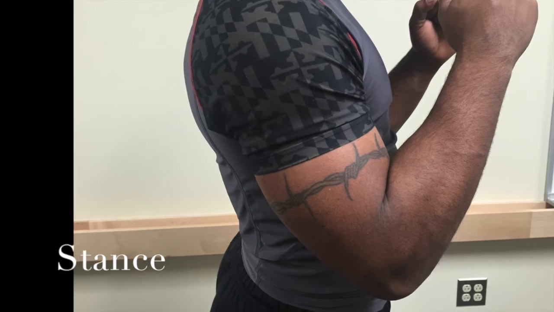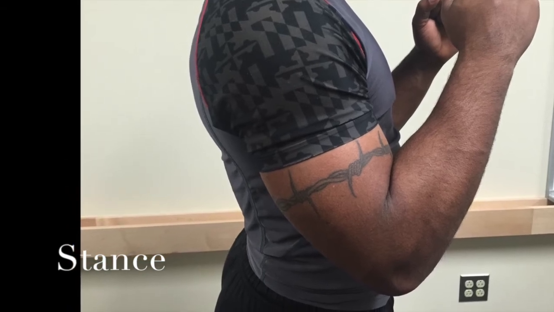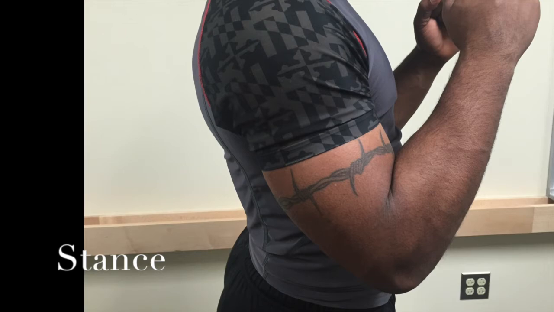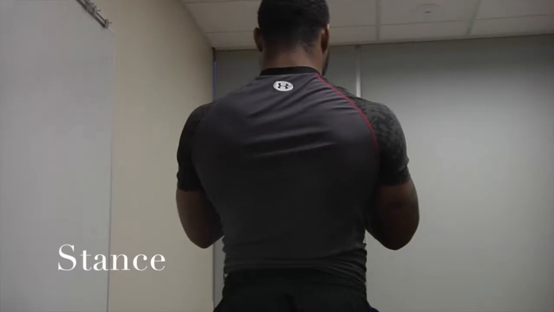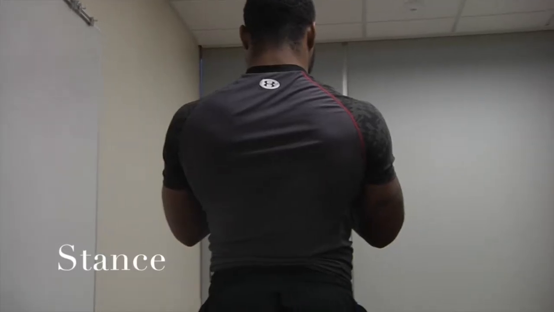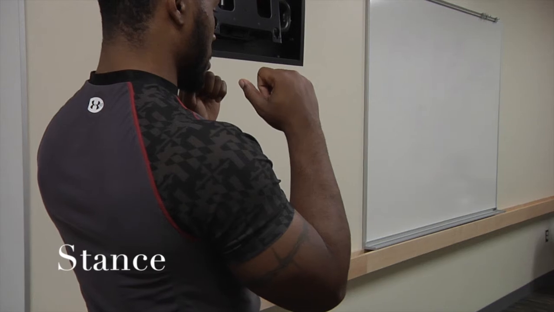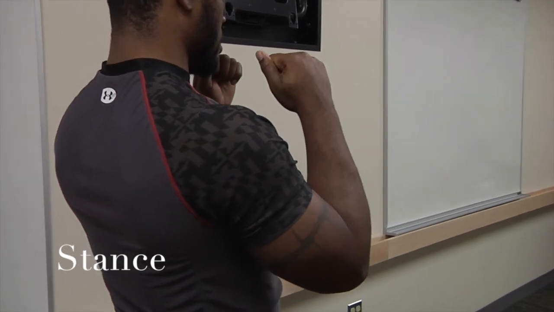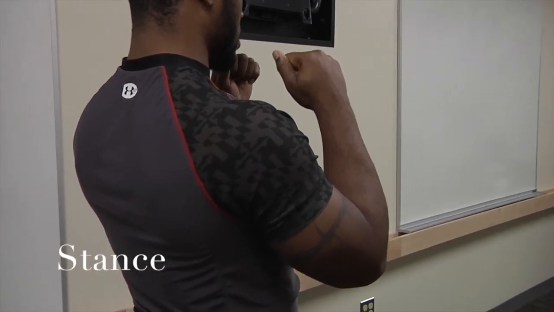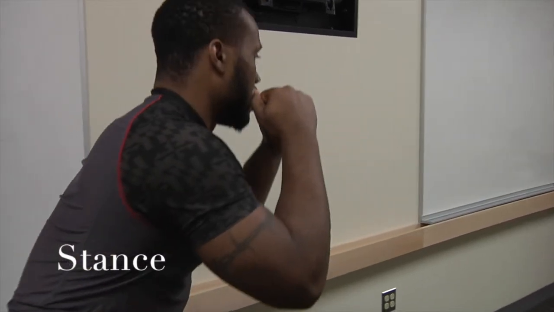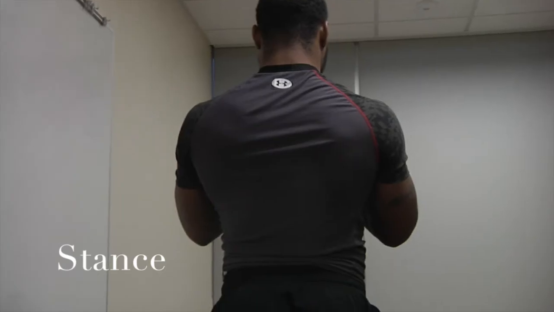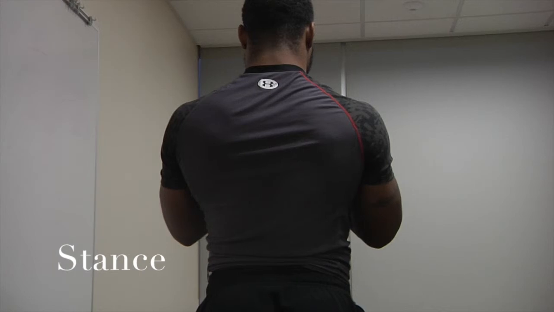Scapulothoracic. The motion is upward rotation. The agonists are serratus anterior, trapezius, middle and lower. The antagonists are the pectoralis minor and rhomboid. The plane of motion is the frontal plane, and the axis of motion is sagittal. The type of contraction is isometric.